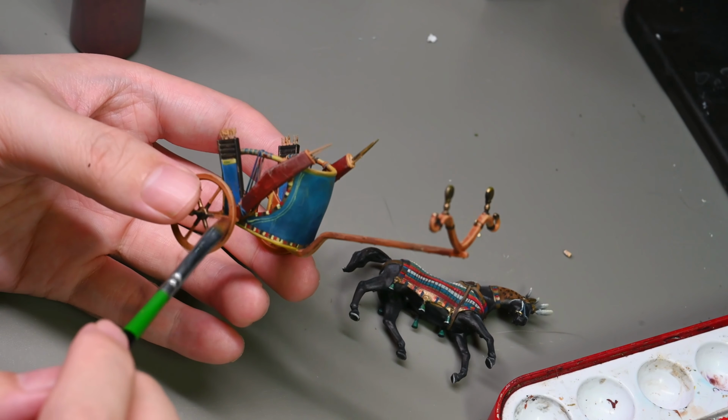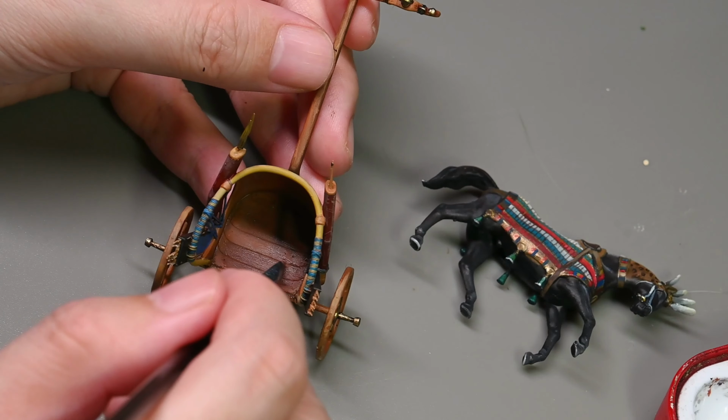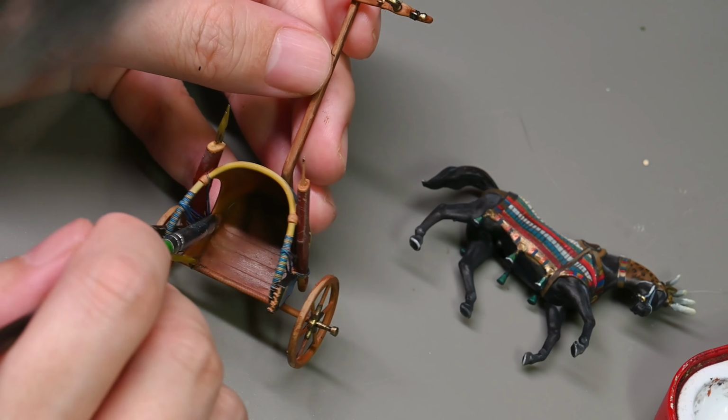So I spent quite a long time depicting the intricate details and decorations to match the splendor that it, as the pharaoh's chariot, is meant to have.